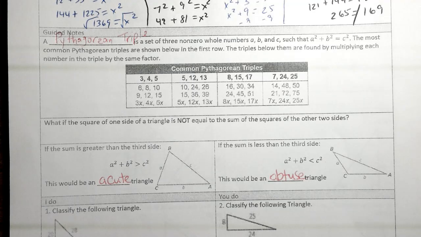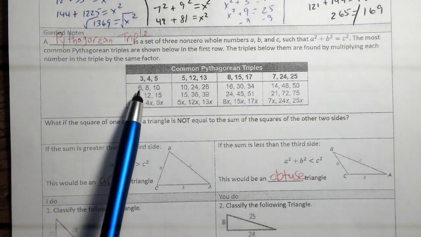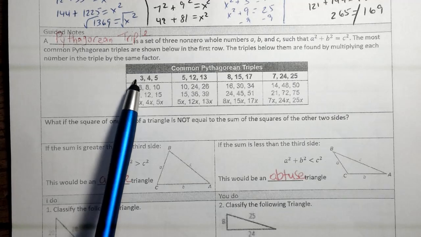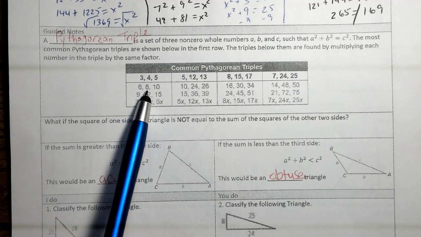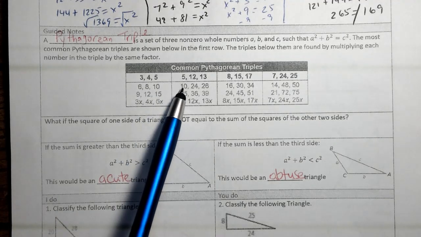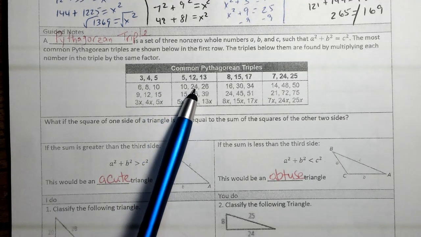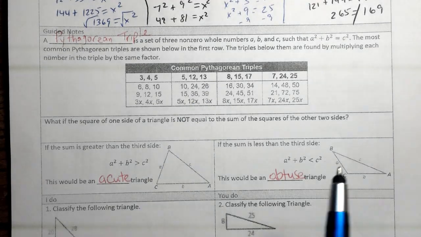The most common Pythagorean triples are shown below in the first row. These are in bold. The triples below them are found by multiplying each number in the triple by the same factor. Okay, so like this line here, if you multiply all these numbers by 2, so 3 times 2 is 6, 4 times 2 is 8, 5 times 2 is 10. Over here, do the same thing. 5 times 2 is 10, 12 times 2 is 24, 13 times 2 is 26, and so on and so forth.